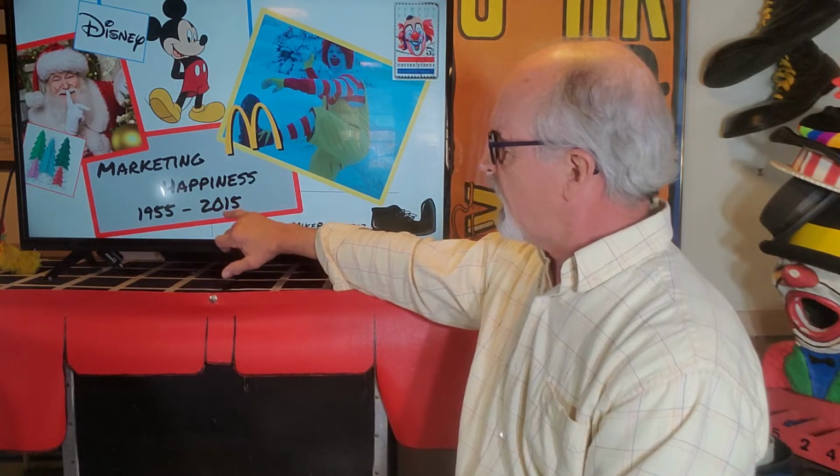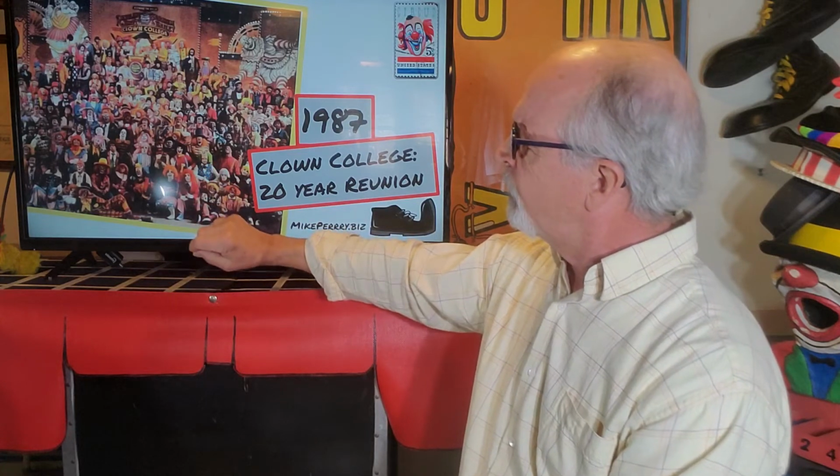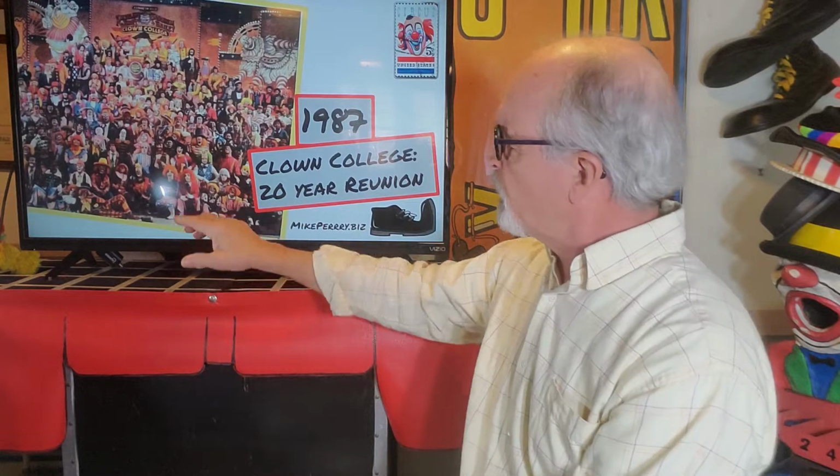So again, this was from 55 to 2015. That's when this character started to disappear. In 87, this is a picture of, in the actual photograph, I have this poster. This is a picture of my poster. There are maybe 600 clowns in this picture.